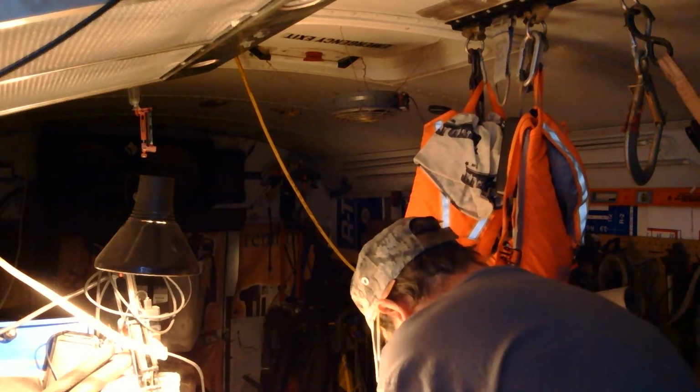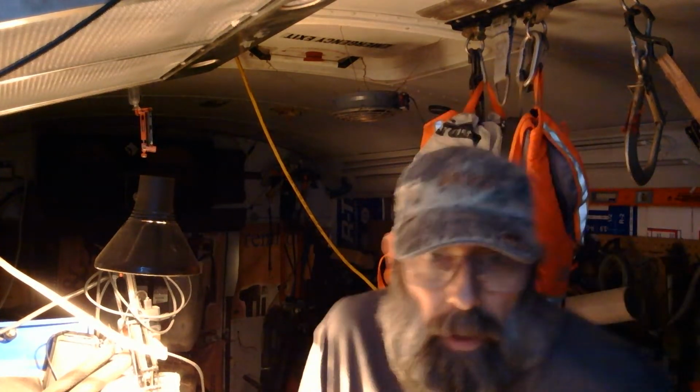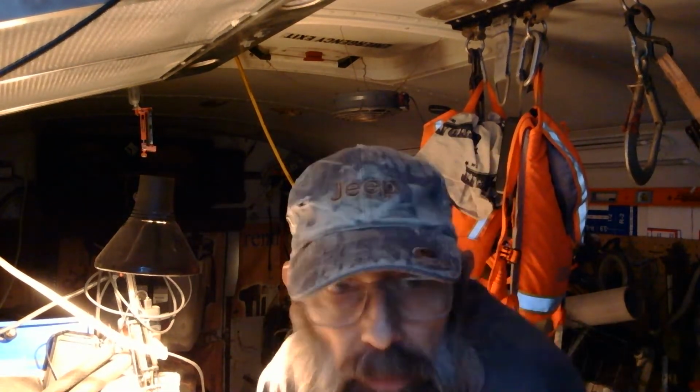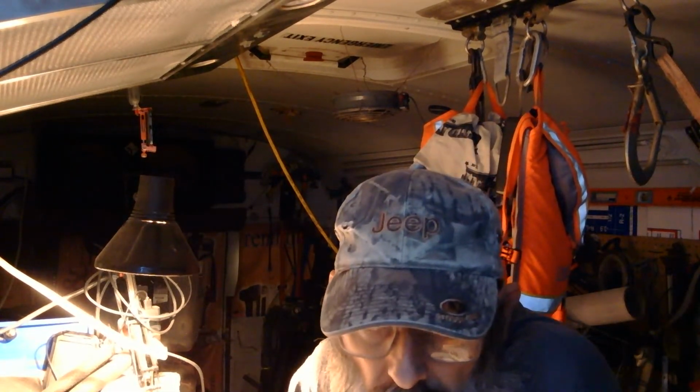So I guess what we're going to be doing tonight is I need to learn how to operate this stream from the computer. I need to see how I can put other things up on the screen except for just the video feed.